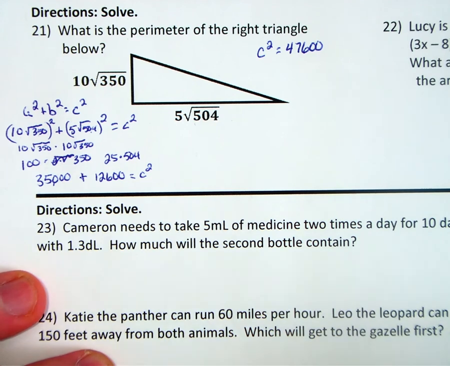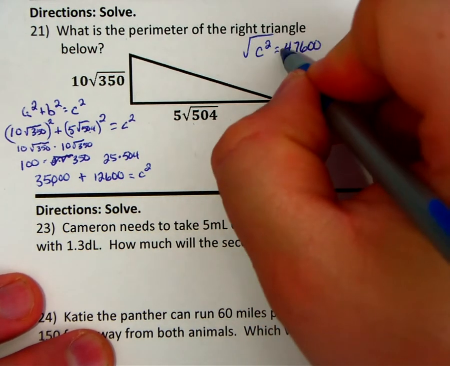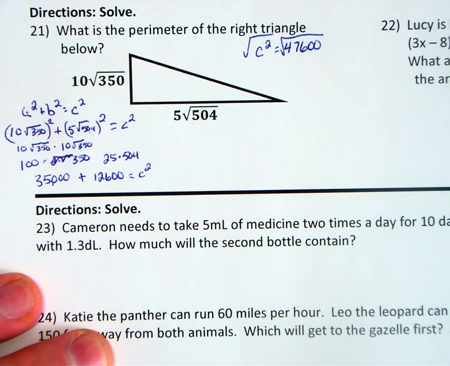Well, that's nice, but not quite to a simplified answer yet. We need to take the square root of both to figure out what c is. And so the square root of 47,600. Well, now is where, if we knew some factors, it would be really nice.